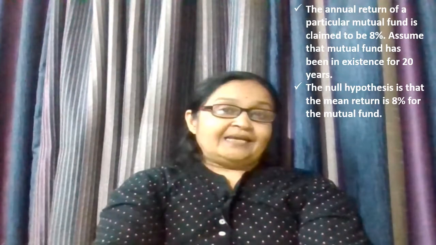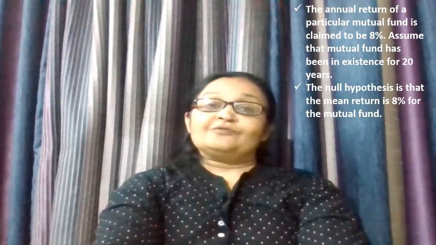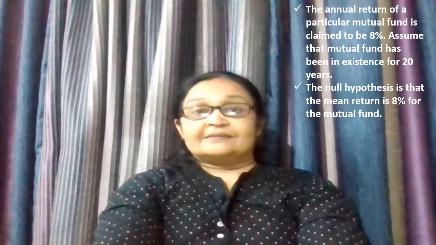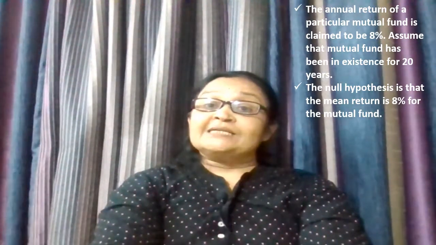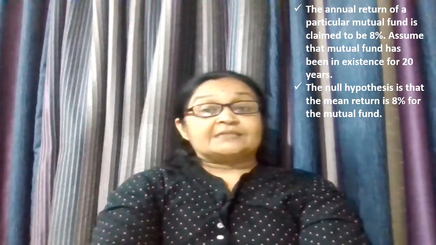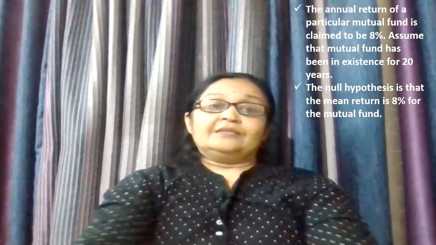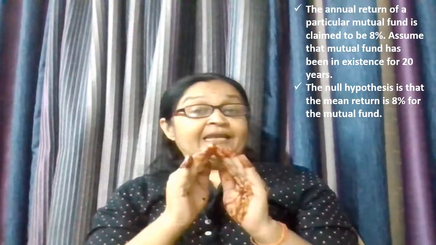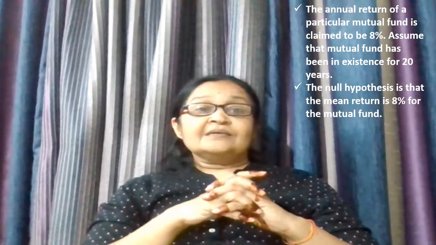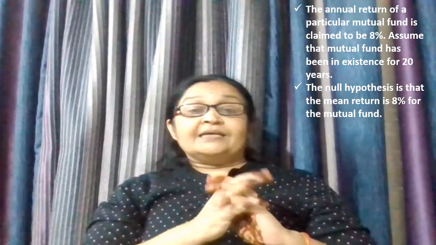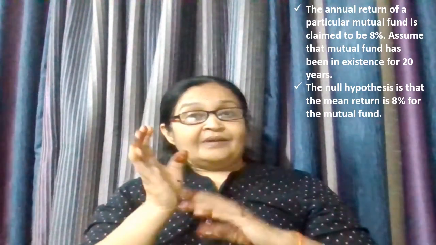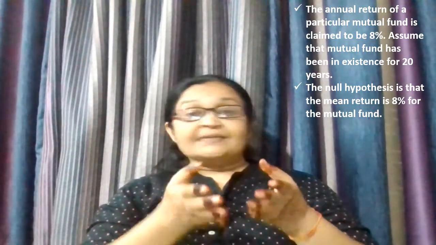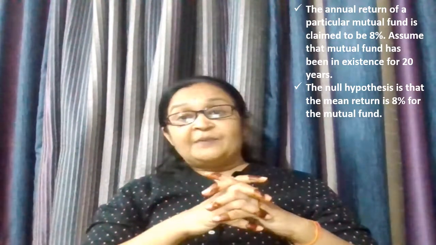Friends, let us take another example of a mutual fund and its annual returns. The annual returns of a particular mutual fund is claimed to be 8%. Assume that the mutual fund has been in existence for 20 years. The null hypothesis is that the mean return is 8% for the mutual fund. It means the population return is 8%.